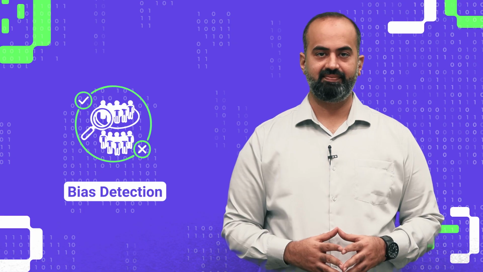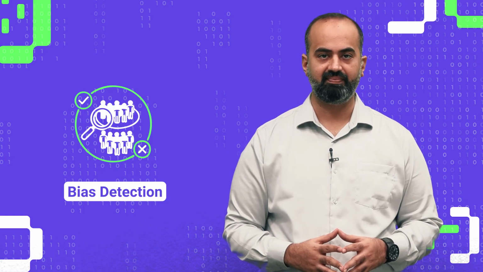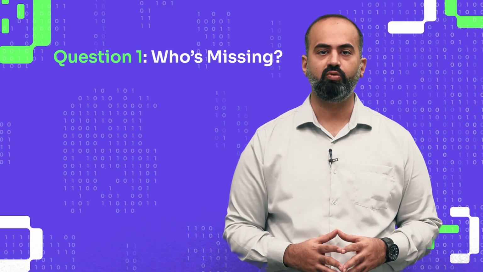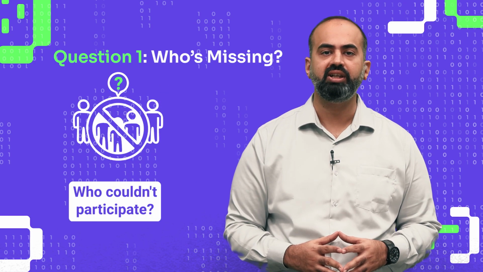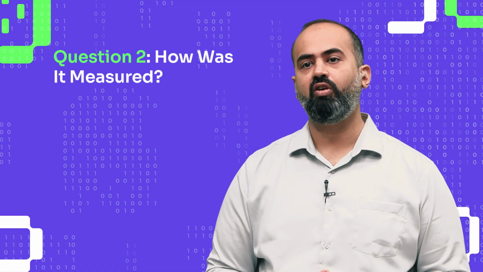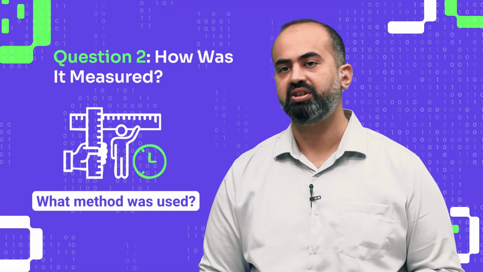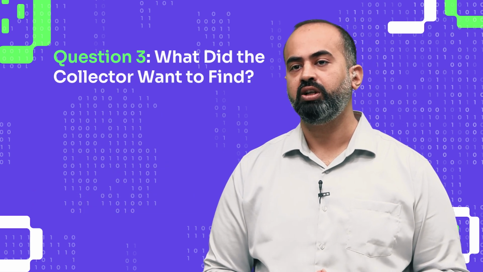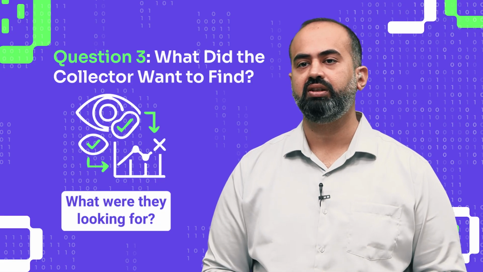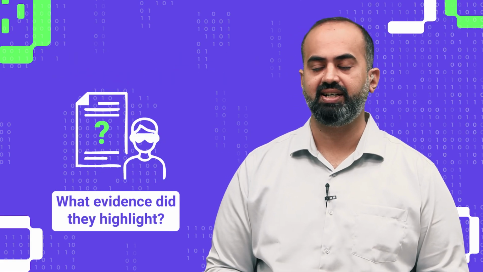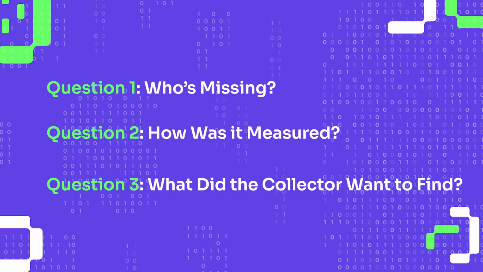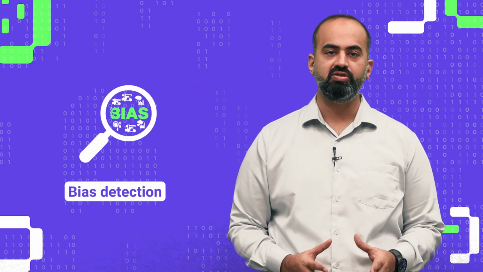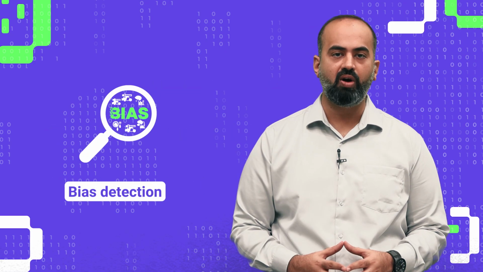How do you detect bias? Ask 3 questions every single time. Question 1. Who is missing? What groups were excluded from the data? Who couldn't participate? Question 2. How was it measured? What method was used? What does this method miss? Question 3. What did the collector want to find? What were they looking for? What confirming evidence might they have highlighted? These 3 questions make invisible bias visible. Memorize them. By now, you have seen what bias is and how to spot it in data. Let's practice the skill of bias detection now.